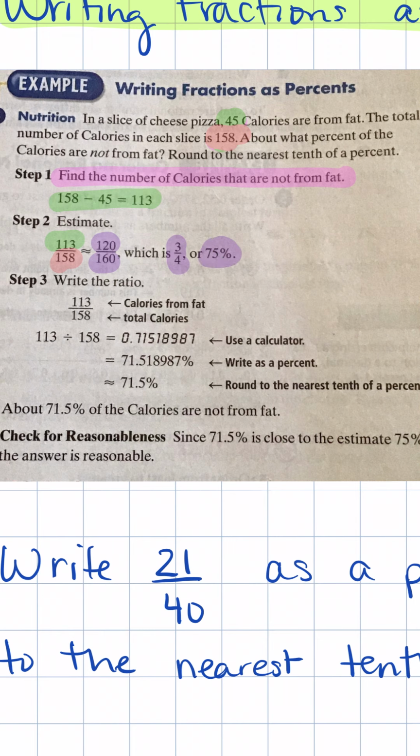To get the 75%, we could just divide 3 divided by 4 equals 0.75. And right, we know that that is the same as a percent.